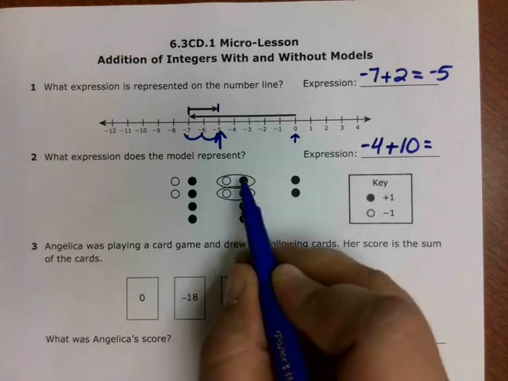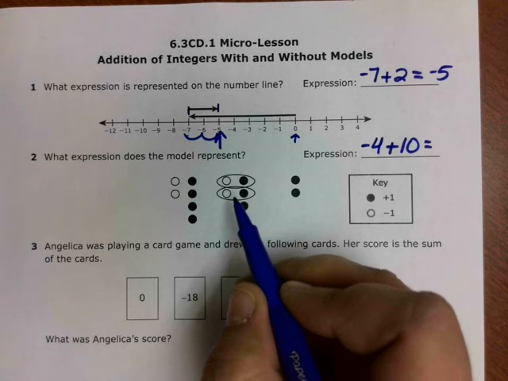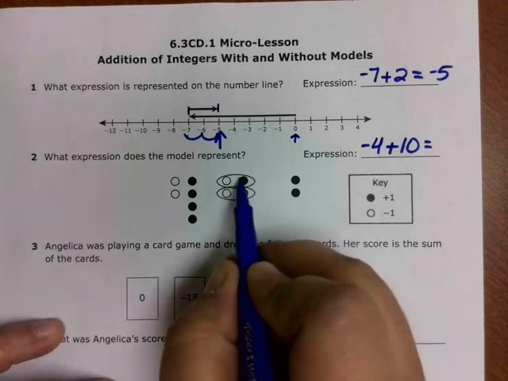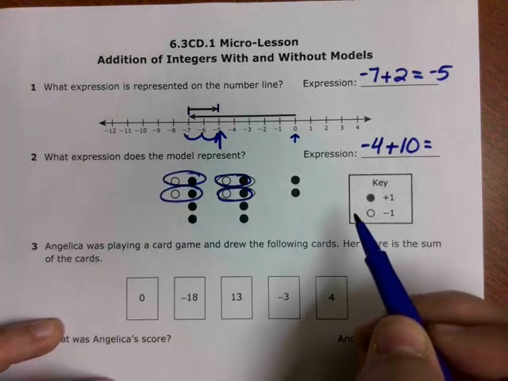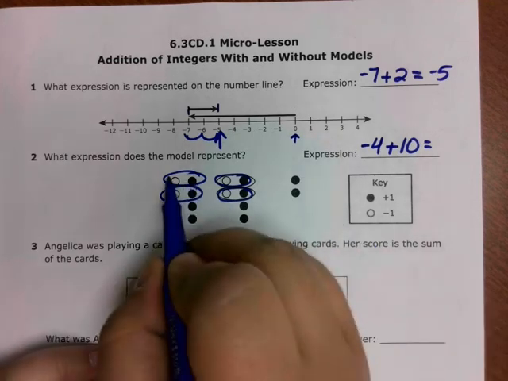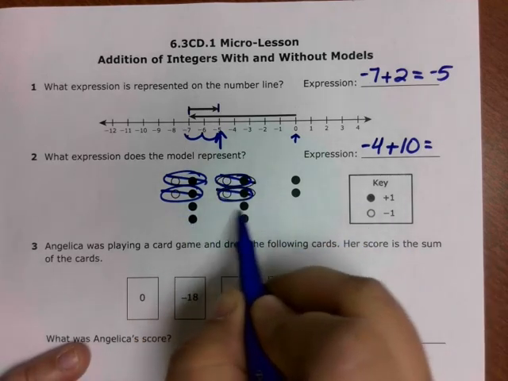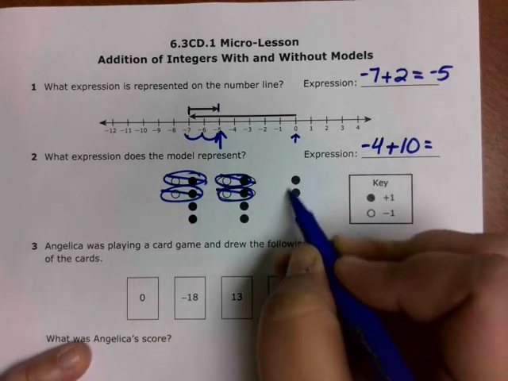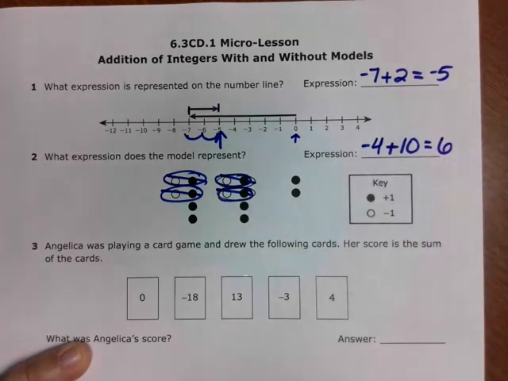So you can circle them anytime you have a positive and negative together, and they actually cancel each other out. So these cancel each other out, these, and these. Anytime you have a negative and a positive together, they cancel each other out. Just think about it. If you have $1 and then lose $1, you got nothing. So these are all 0. They're gone. And then you're left with 1, 2, 3, 4, 5, 6. And because they were all black, black is positive, so it's +6.